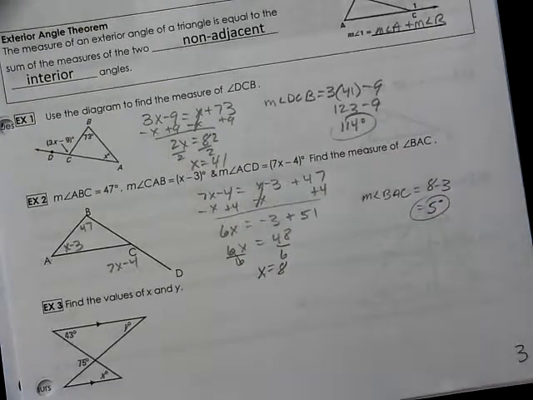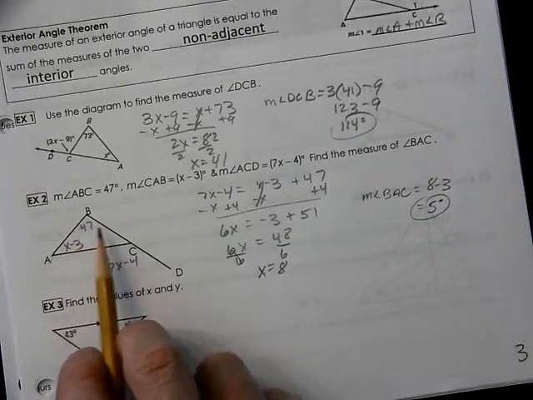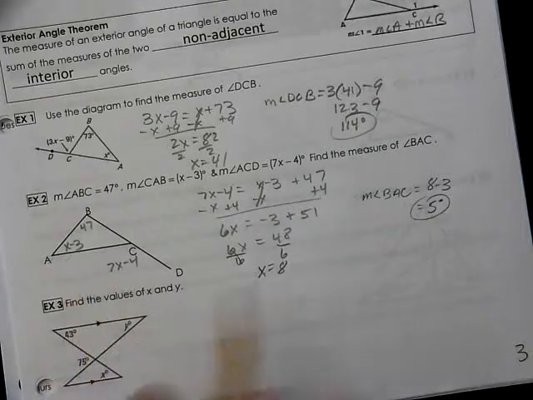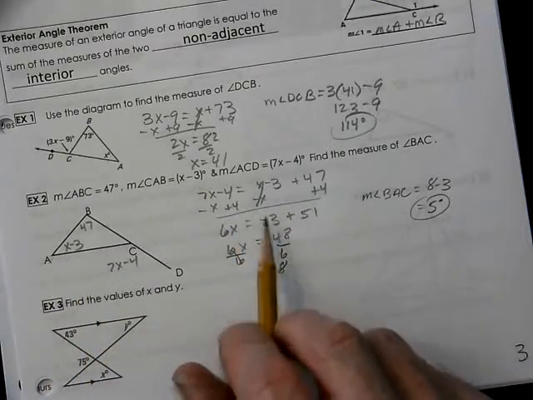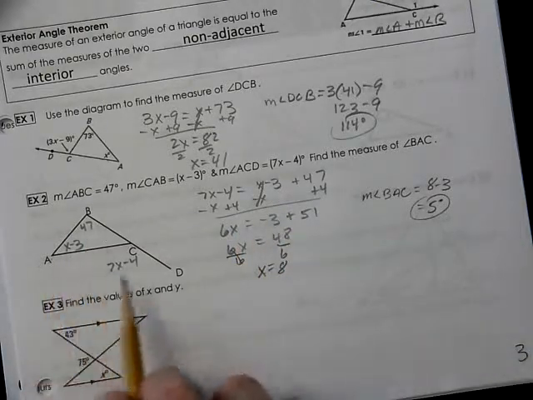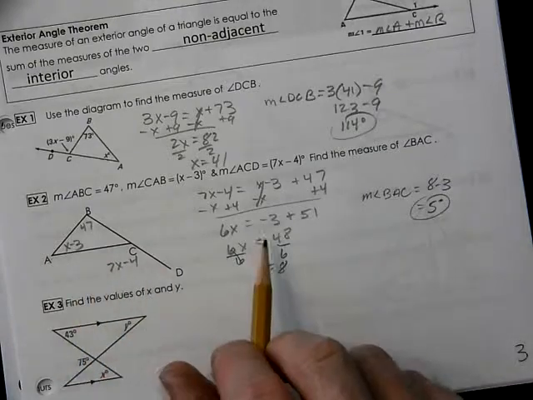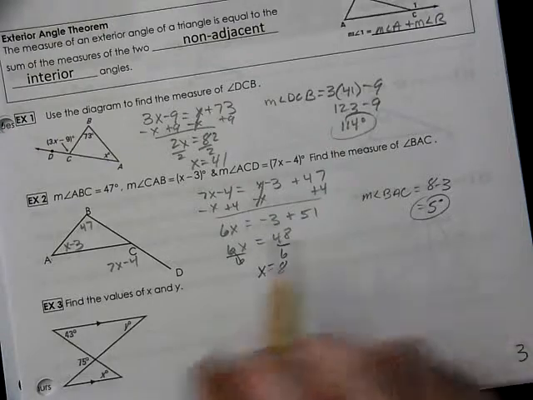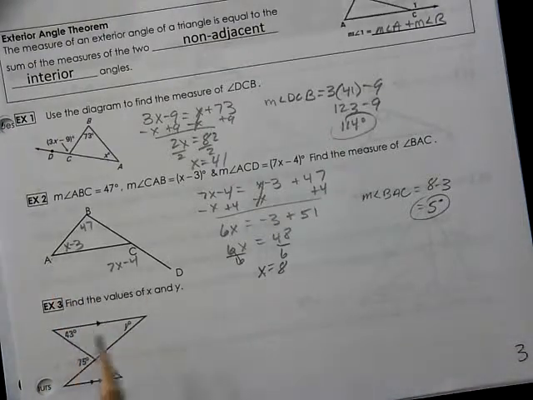The picture's not drawn to scale. This isn't 47 degrees. This is much closer to 90. So just check your work to be sure that you've set up your problem, even if it doesn't quite look like it, and we can support that this is truly set up correctly and solved right. So we're going to stick with 5 degrees.